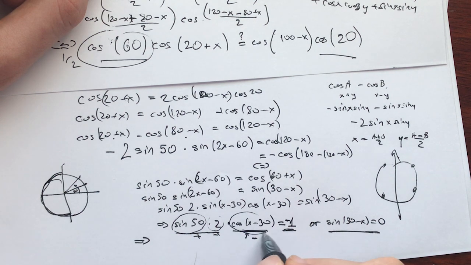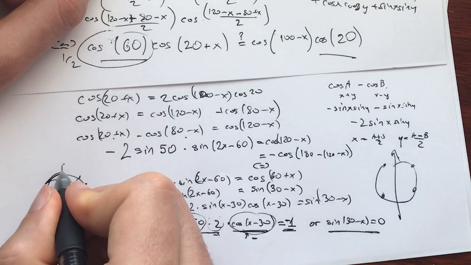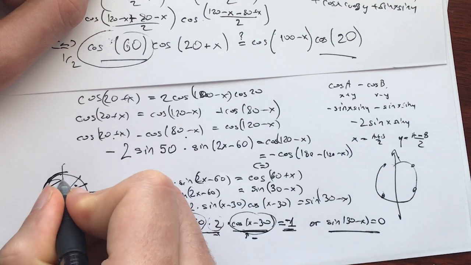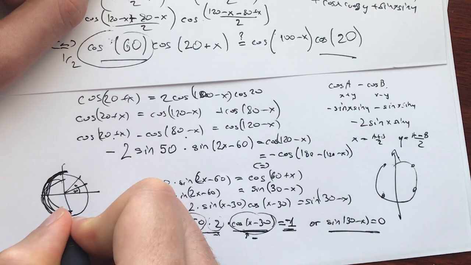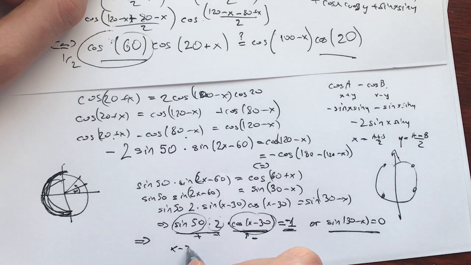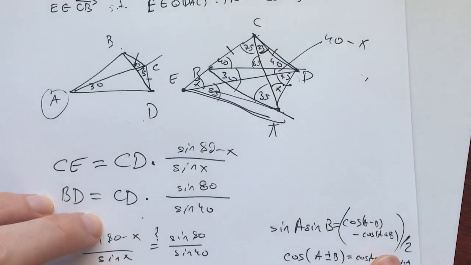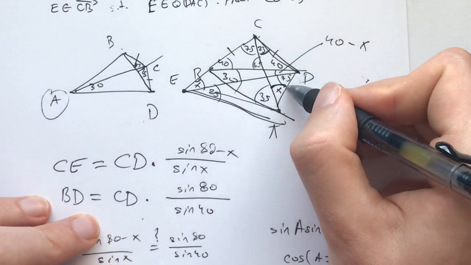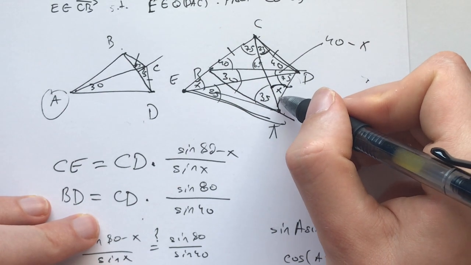Now, if this were true, that means cosine of x minus 30 would have to be negative, and the negative cosine is here, which means x minus 30 would have to be here, which in turn means that x minus 30 must be an element of 90 to 270, which means x must be an element of 120 to 300. And now, given our diagram, this seems unlikely at the very minimum.